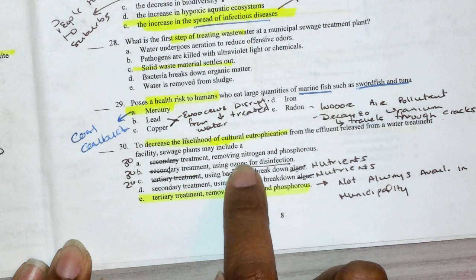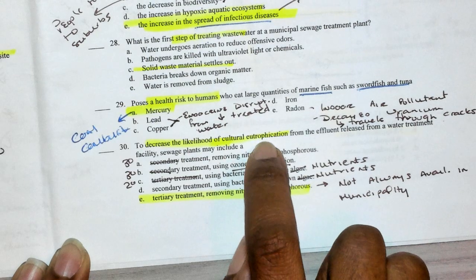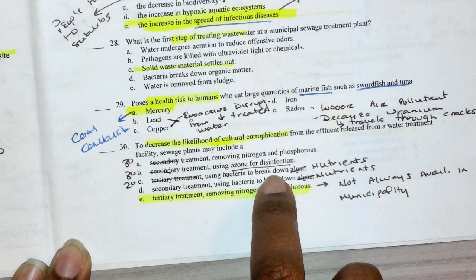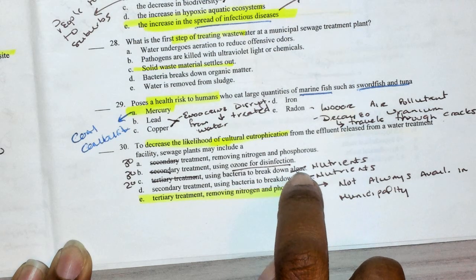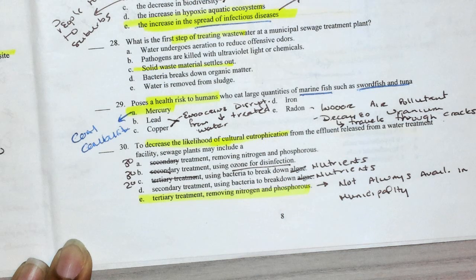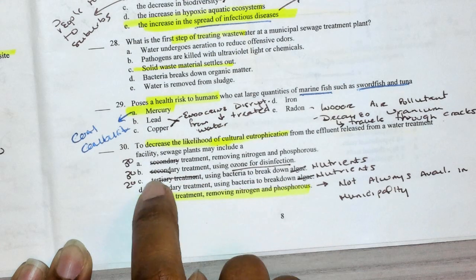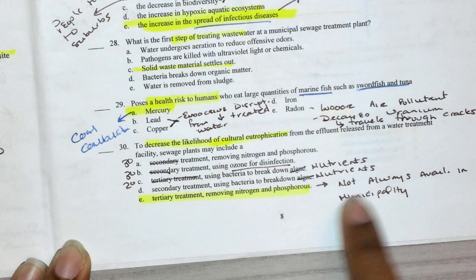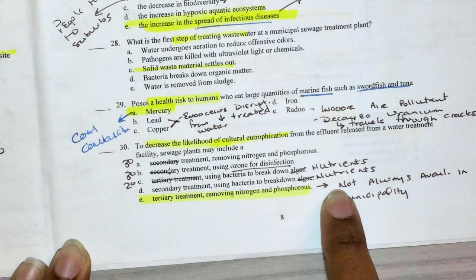This right here is going to be disinfection. That doesn't have anything to do with cultural eutrophication. Using bacteria to break down algae, that would be breaking down organic material, and that's secondary. This one, secondary treatment removing nitrogen and phosphorus? That's not secondary, that's your tertiary. That's adding to the tertiary. But again, it's not always available. Not every city has that particular part.